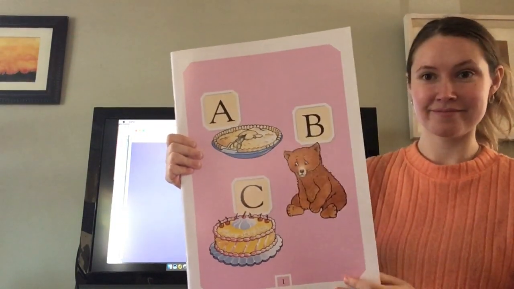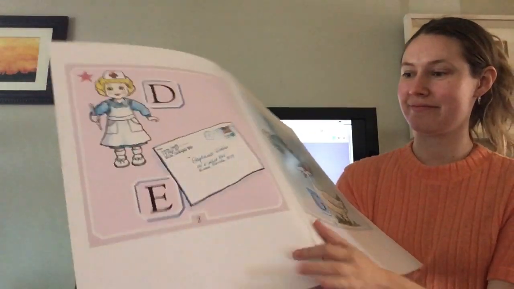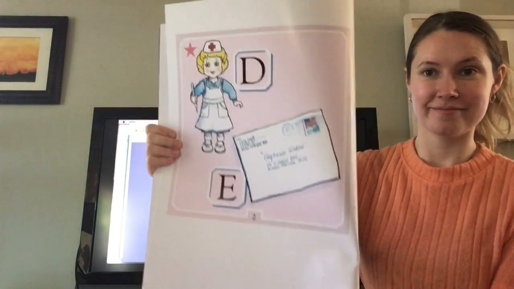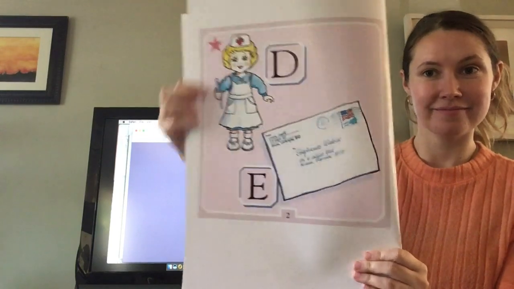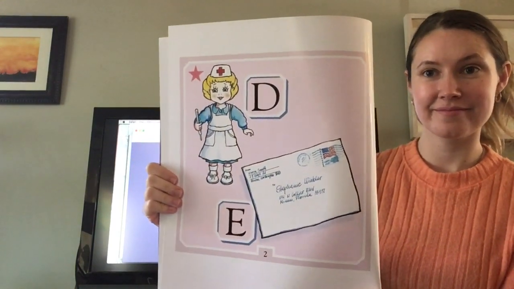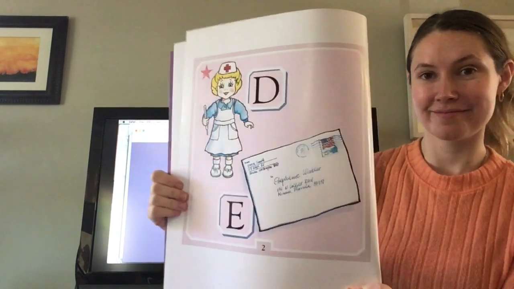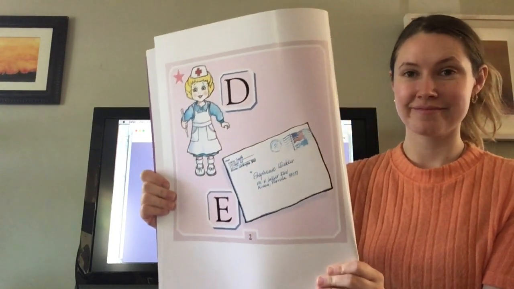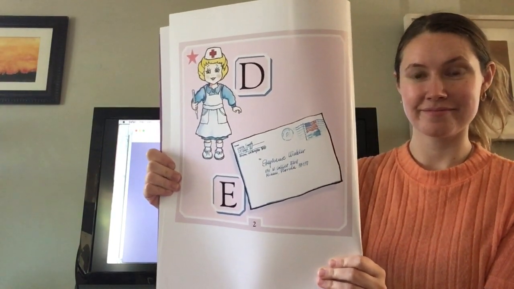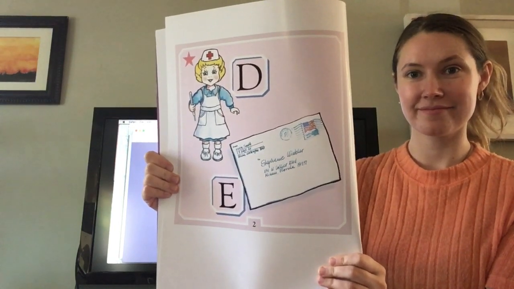Now turn the page. Look at the page with the pink star in the corner. Find the picture of the nurse doll. D was once a little doll. Dolly, Molly, Polly, Nolly, nursey Dolly, little doll.